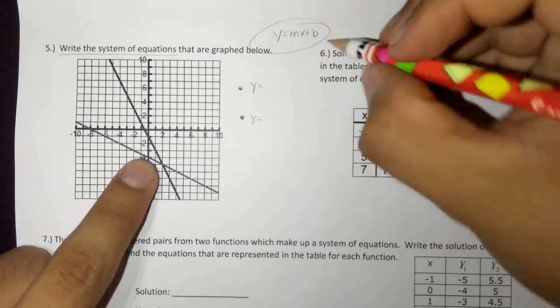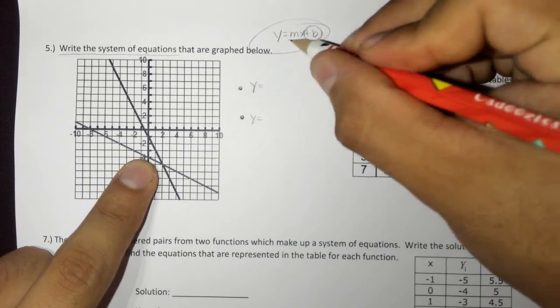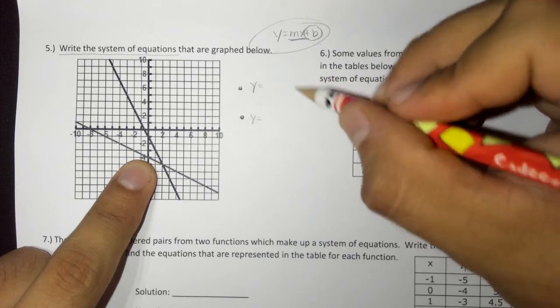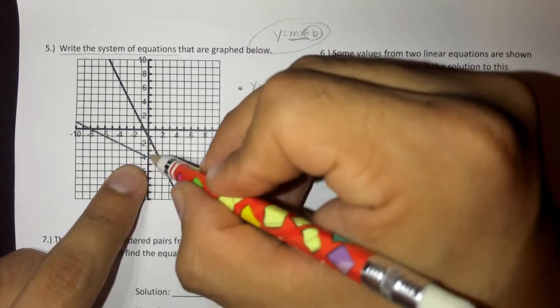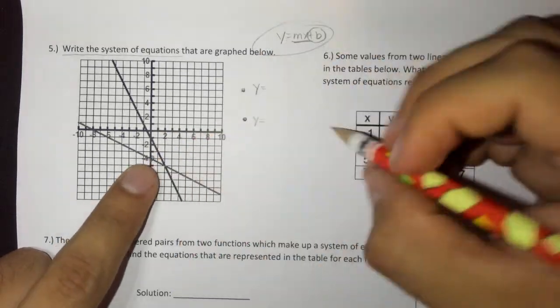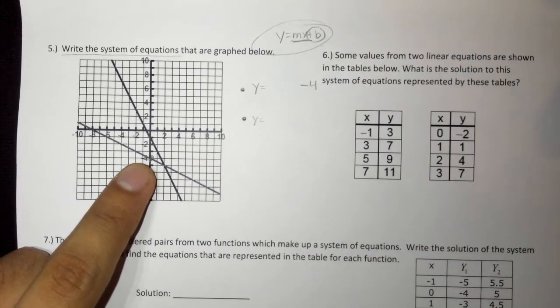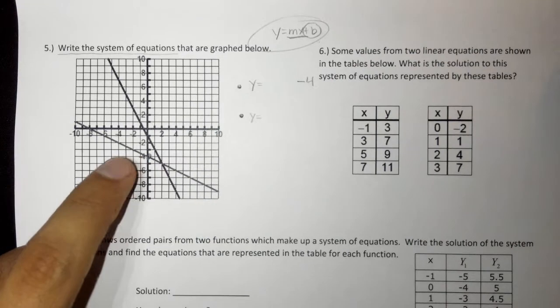Just because of the way that I graph it, I would start with the b and then go to my slope in the end. So I'm going to start with b, so I'm going to leave a little bit of space and then write out my b. So my b for the first one, my y-intercept looks like it's going to be at -4, so I'm going to leave a little bit of space, and I'm going to write my b, which is -4. Then we check our slope.